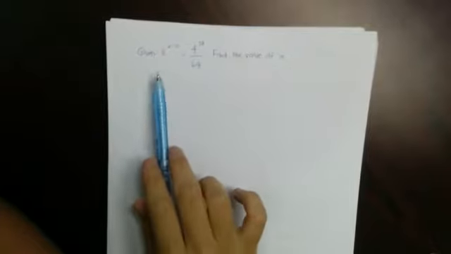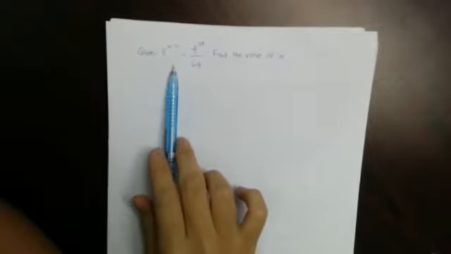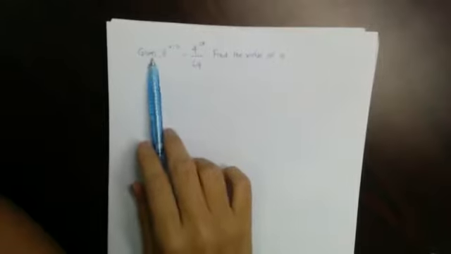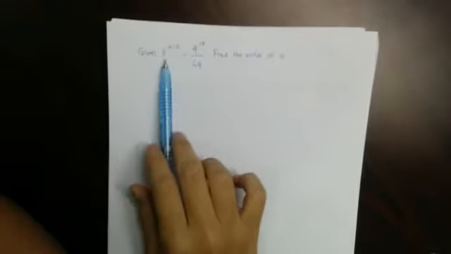Okay, I believe that some students will find this type of question difficult, but actually you just need to be creative on how to change the base of each index number.